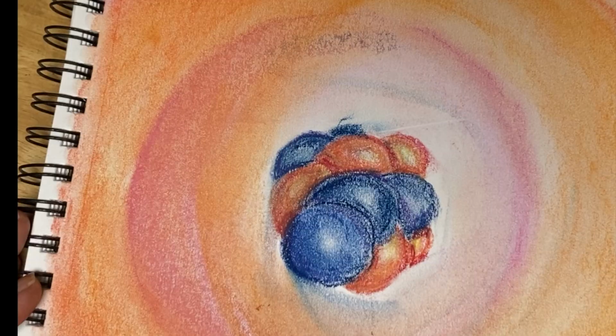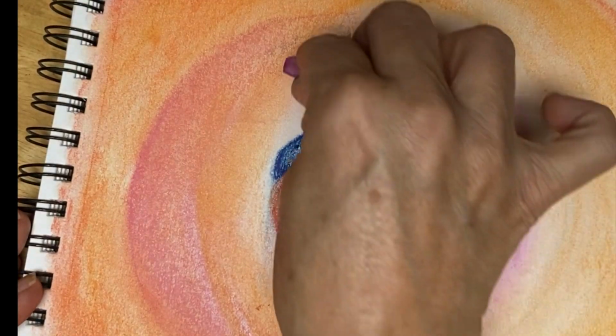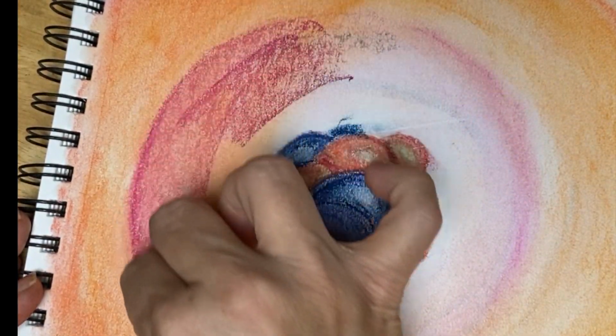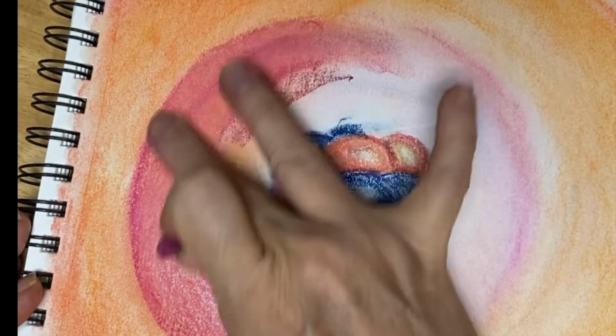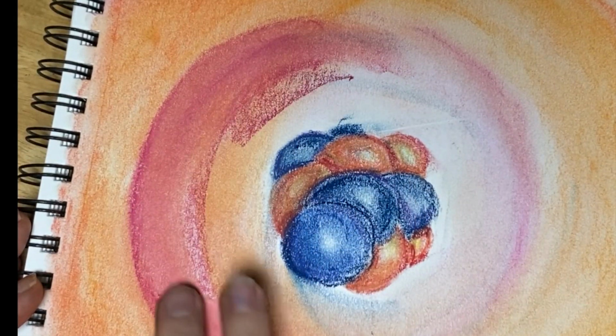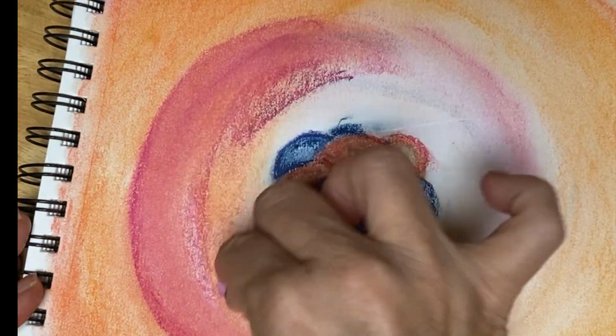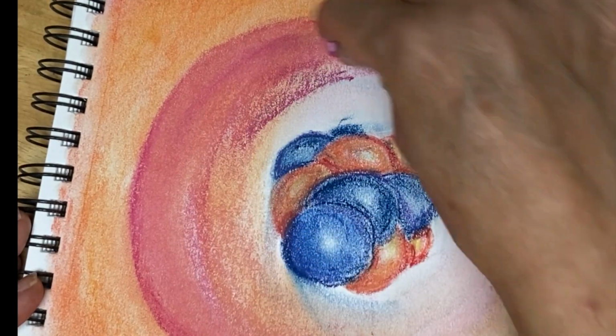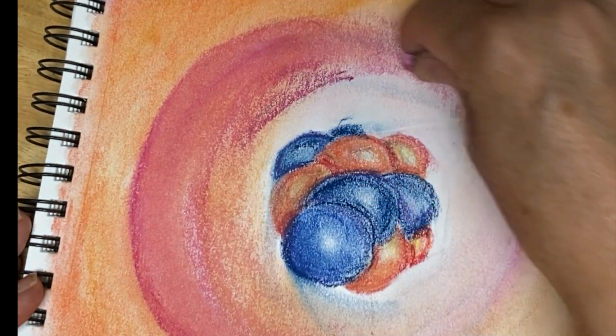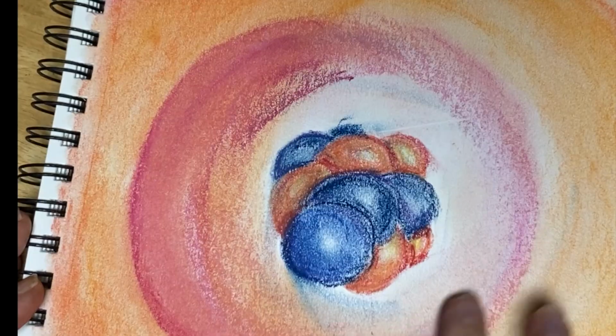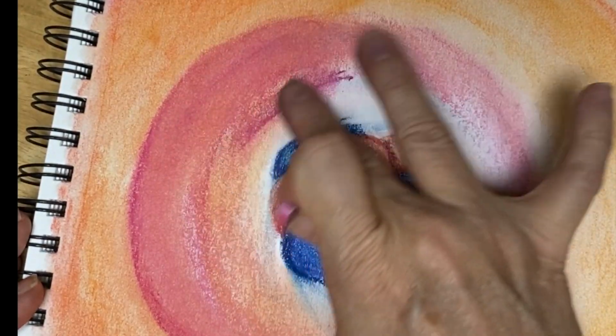At this point, I'm looking at my drawing, seeing if it needs anything extra. I'm noticing that I kind of lost some of the dimension of the first energy shell, so I am going back and increasing the pink along the edges of that.